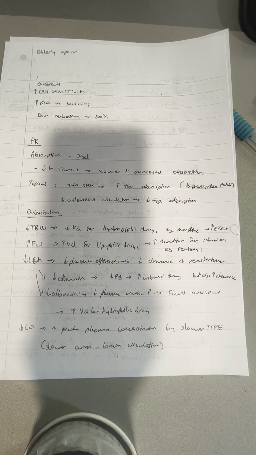And then PK factors. Absorption, oral: reduced GIT motility, so slower, plus or minus decreased absorption. But topical, if you have thin skin, topical absorption is increased. Buprenorphine, for example, reduced cutaneous circulation, which reduces absorption. Then distribution. Our mnemonic was COP. So we can start with cardiac output. Reduced cardiac output would mean increased plasma concentration but slower time to peak effect, slower arm-brain circulation.